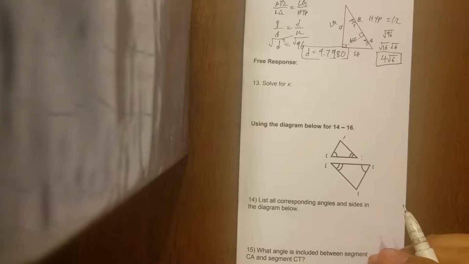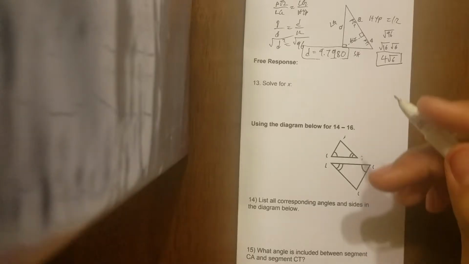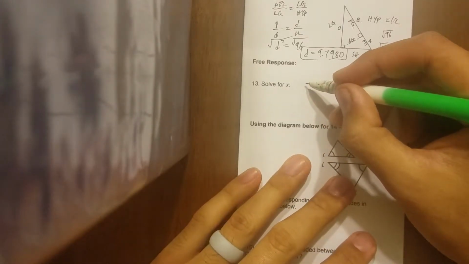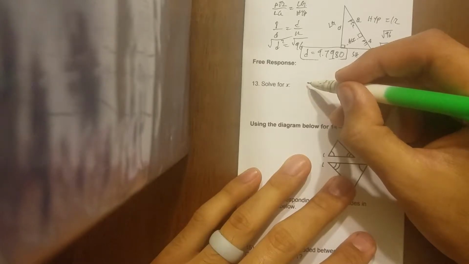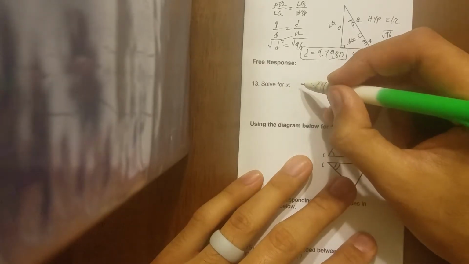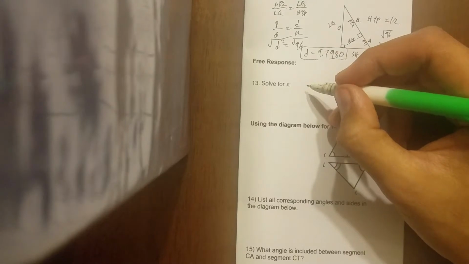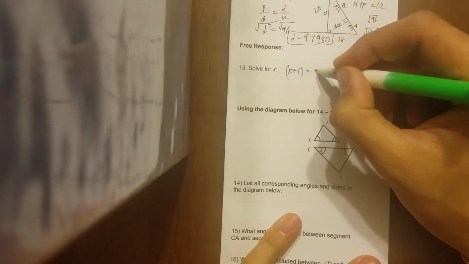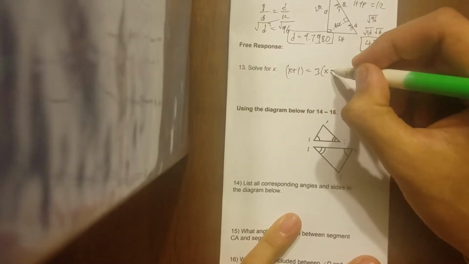Solve for x. Oh, there's a problem here. It's just not here. But you have to distribute. I can just make one up. I don't really remember what was here. I don't know, it has something to do with distribution. Well, whatever. Here, okay. Well, x plus 1 equals 3. I don't remember what was here.